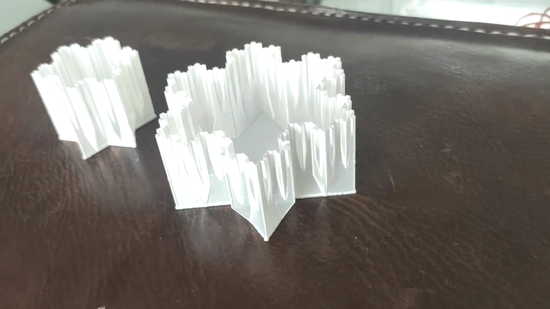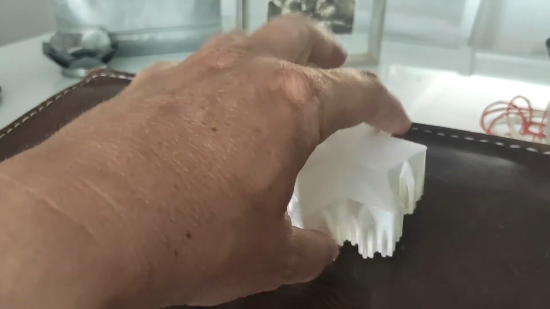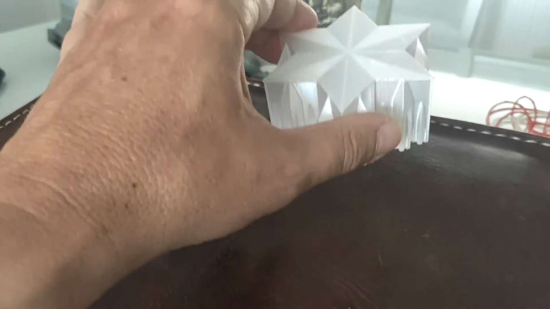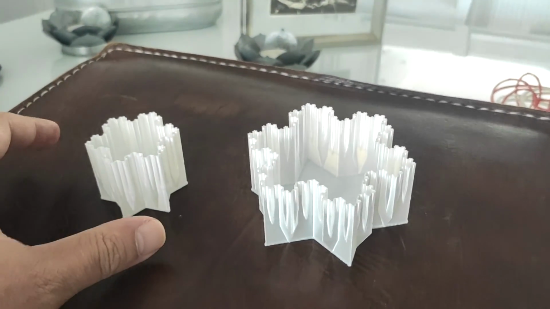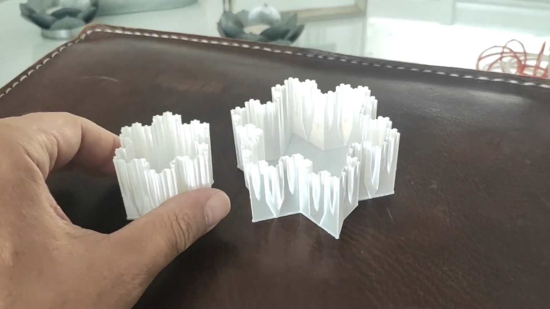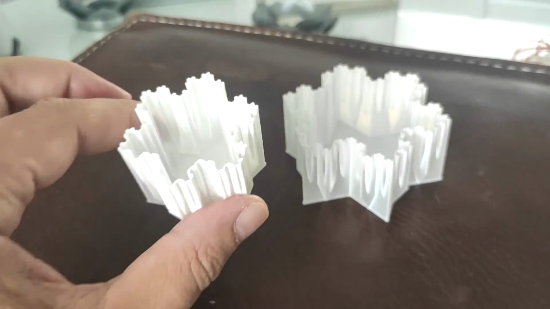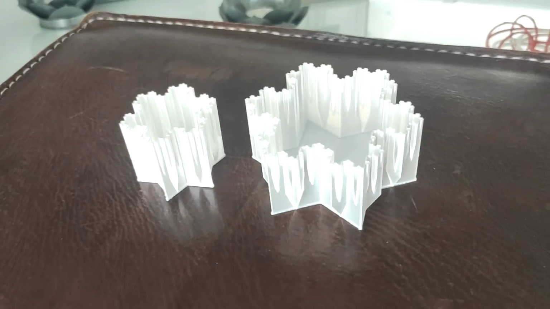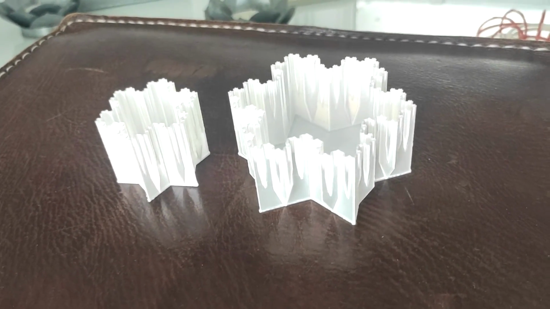What are they good for? What is their practical purpose? Well, maybe you could use it as a cookie cutter, you know, to make Koch Snowflake cookies. Or maybe you could use this one as a shot glass, but I think your drink would probably go all over the place. So really, what is their practical use?